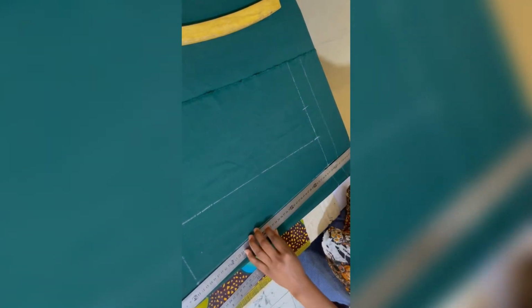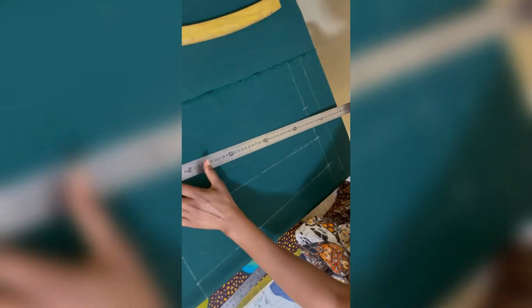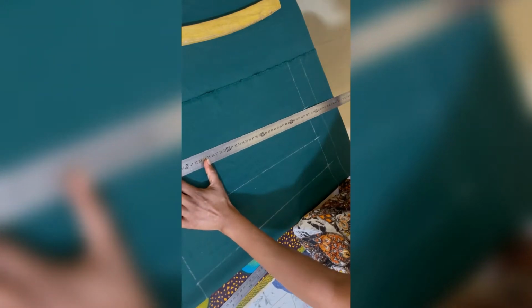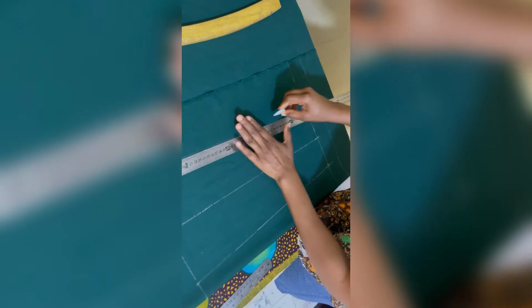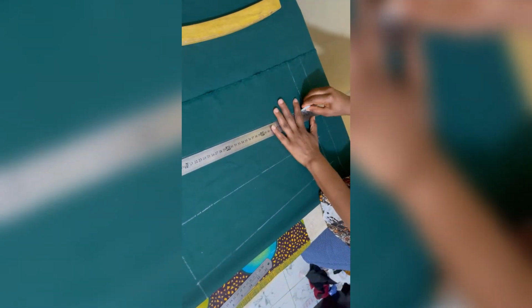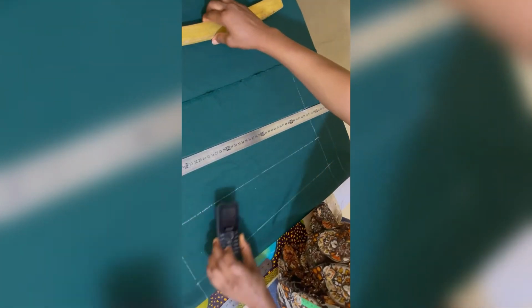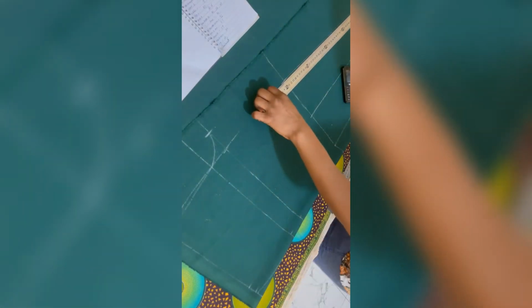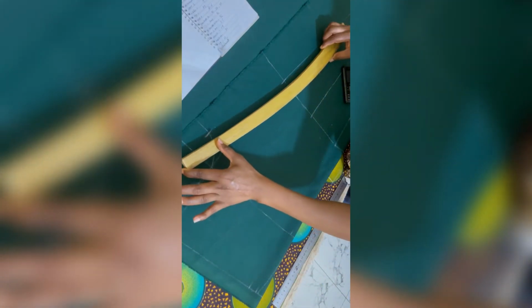I'm working with crepe, so I have to be gentle. Then we'll connect this as well. That is that. Then let's go to the front. Sorry, I'm moving my camera around. It doesn't capture everything at once, and I didn't want to walk on the floor. So we use this side. Do you see?